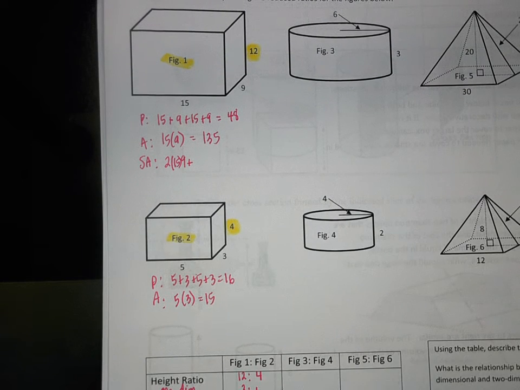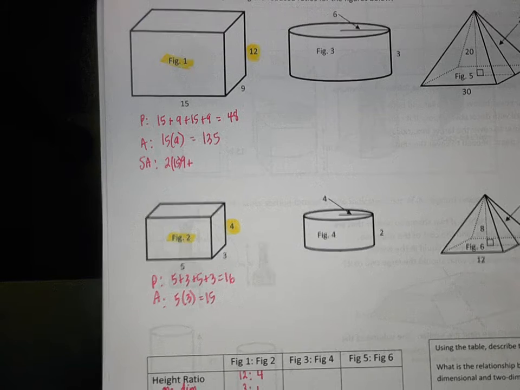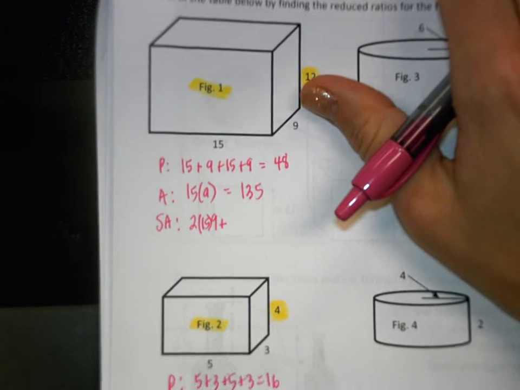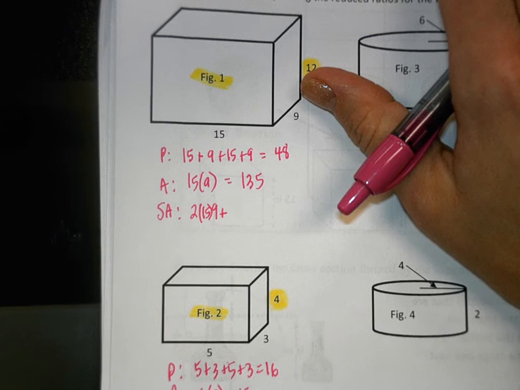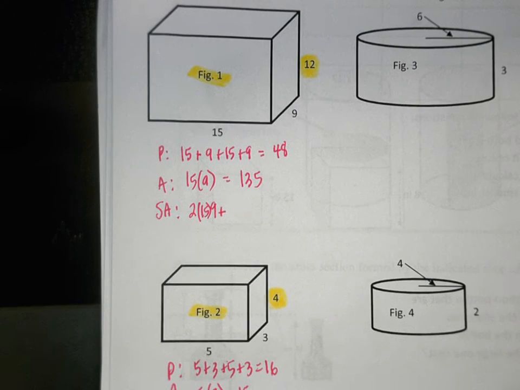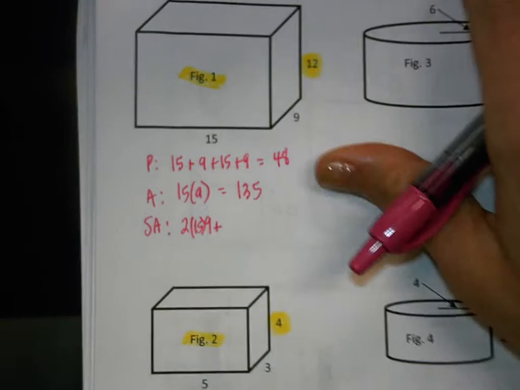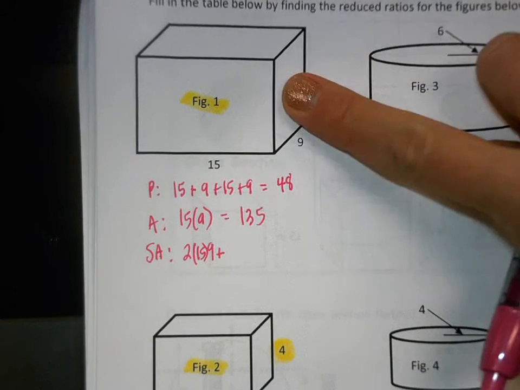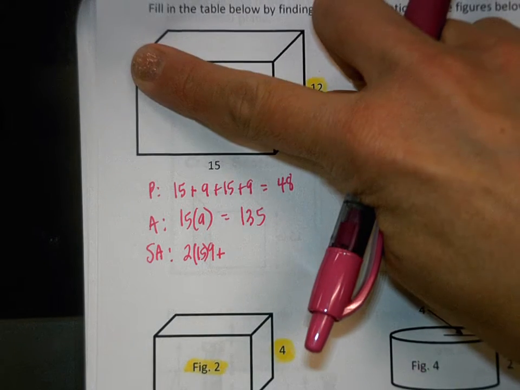Okay, so we have another side right here, and this one is 9 by 12. So there's a side here and a side over here. Do you guys agree?